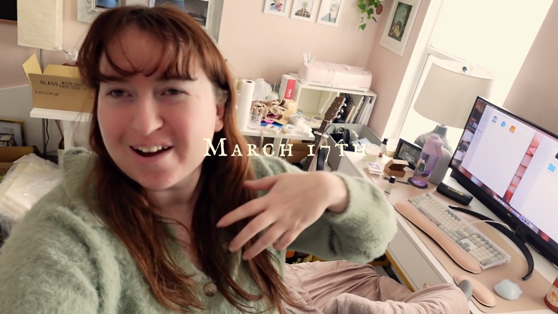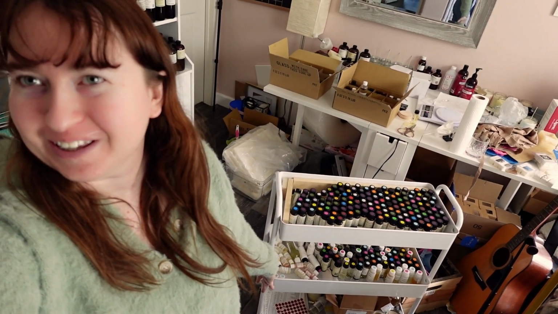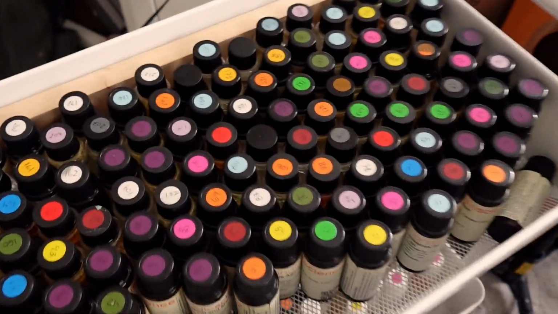Hello friends! The time has finally come for me to organize my disaster of a fragrance oil collection. As you can see, the intentions started out good.